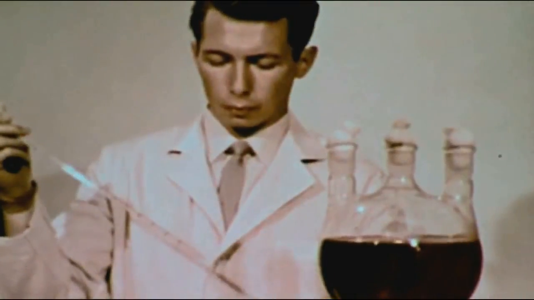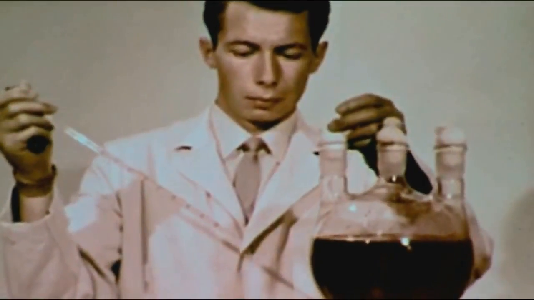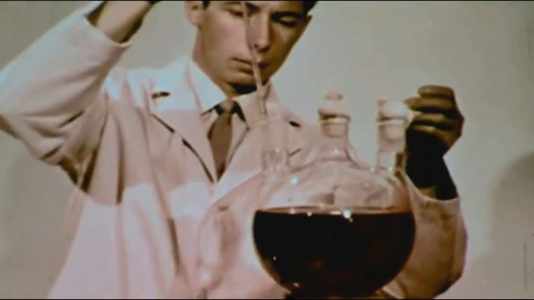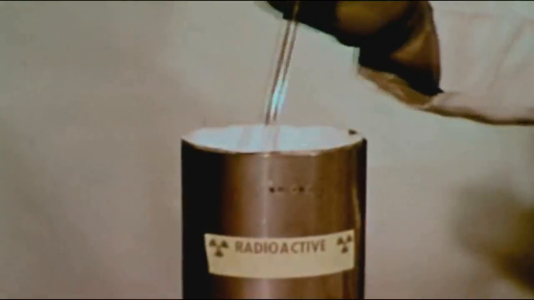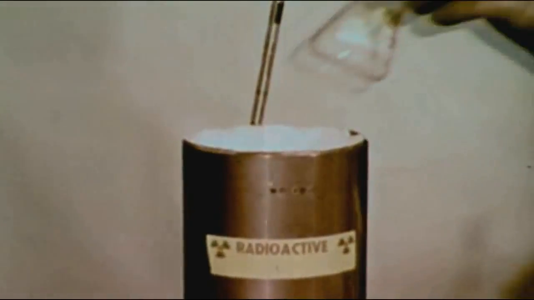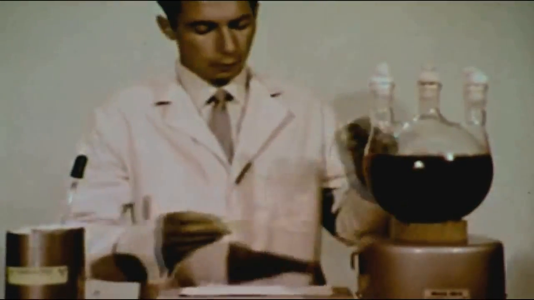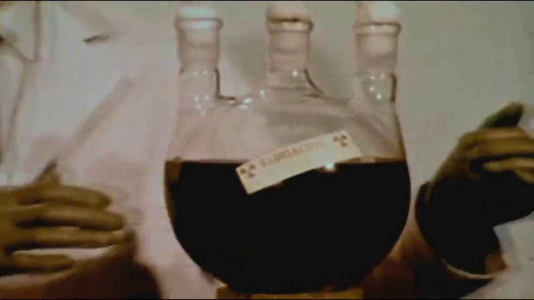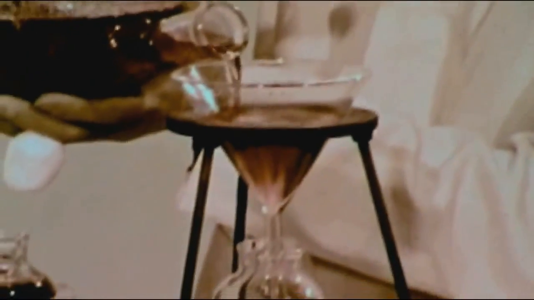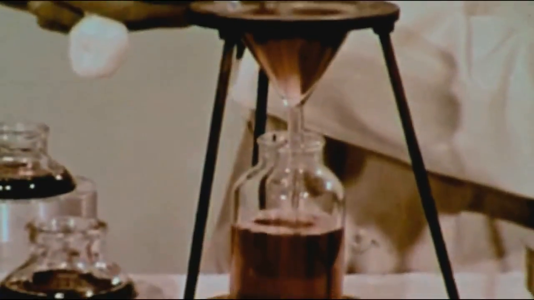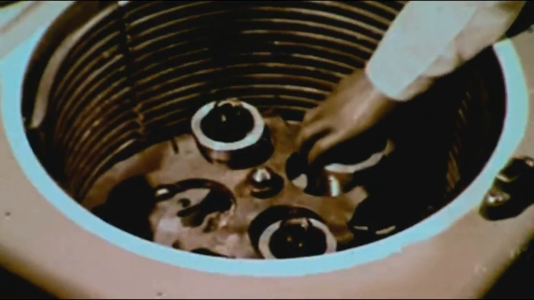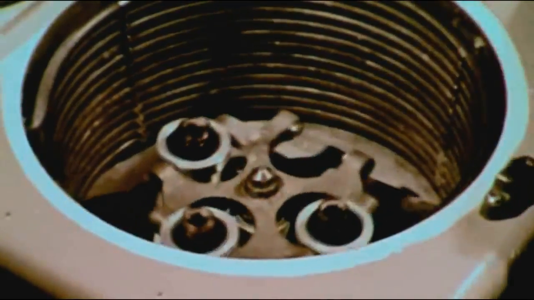We'll add a small amount of the radioactive 5-fluorouracil to the living culture. In about half an hour, these radioactive molecules will be incorporated into the cancer cells. The cancer cell suspension is poured into large cups to be spun in a centrifuge.